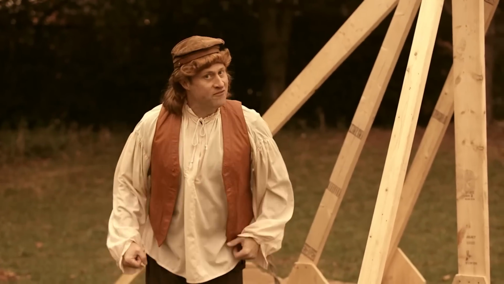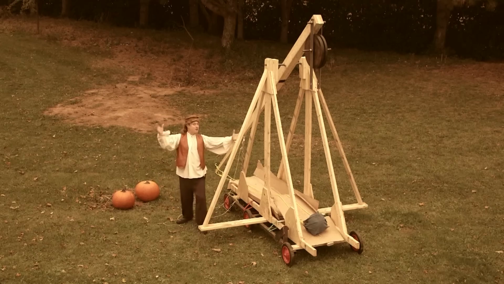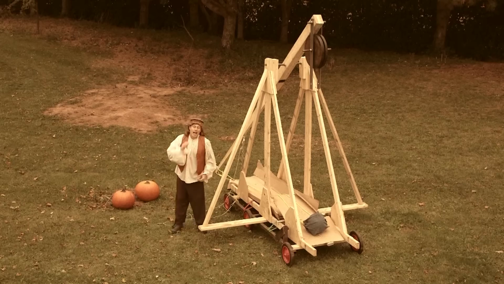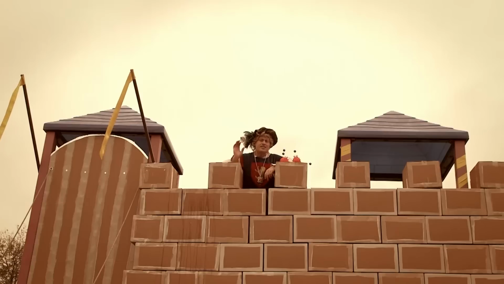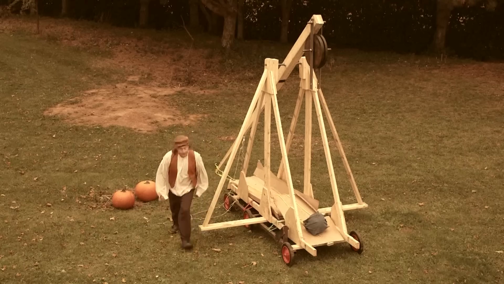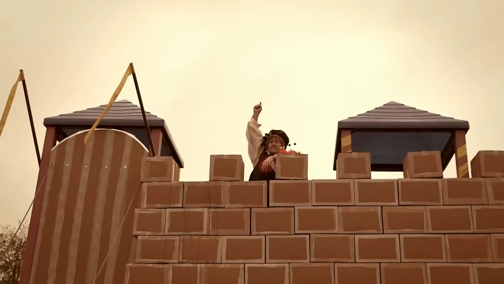Fortunately, we've got a new invention of our own, a trebuchet. Oh, fiddlesticks. They have a trebuchet. A what? A Mother's Day? A Hudson's Bay? A Cabernet? I can't hear you. You've got to come closer. Release!